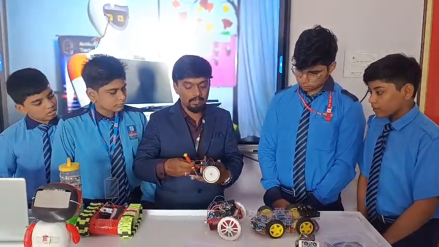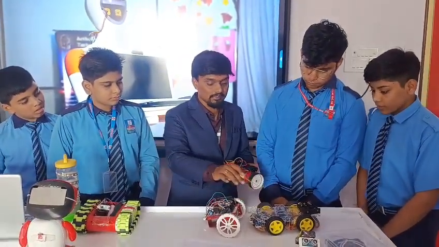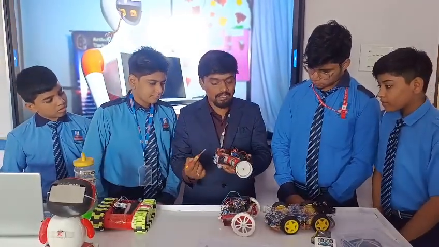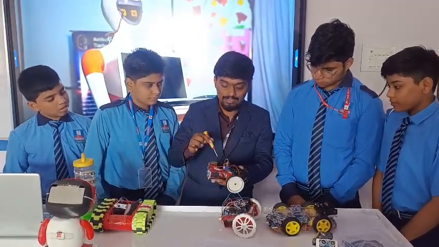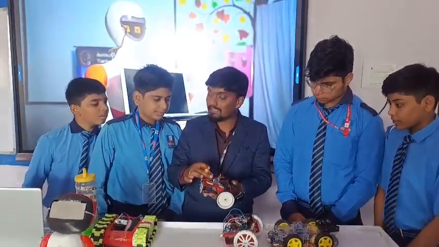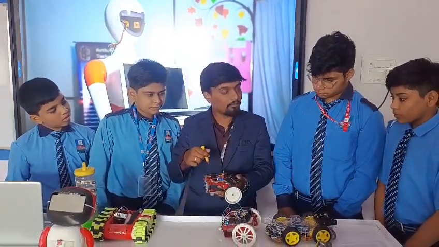Basically, if we are making any robot, we need a chassis. This is a kind of chassis, and this is a kind of chassis, and this is a kind of chassis. To the chassis we connect the motors, and the motors are connected to the motor driver. We name it the L298 motor driver. By using this motor driver, we can operate this robot.